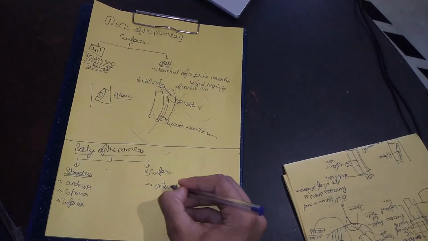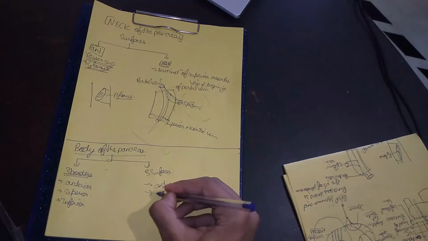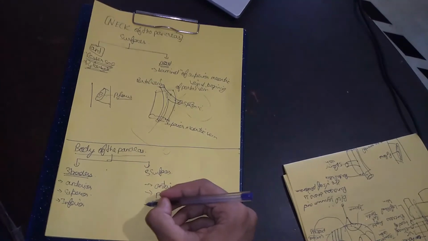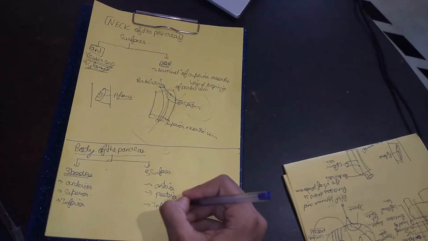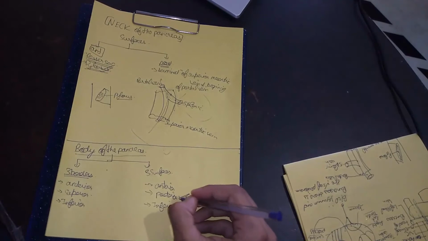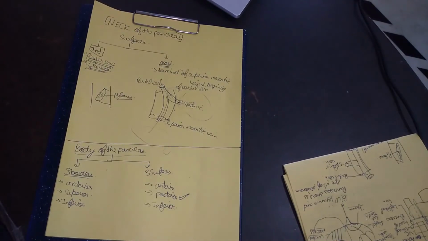This will also be visualized. This is very important because it has too many structures present. 6 structures, as I can remember, are present.